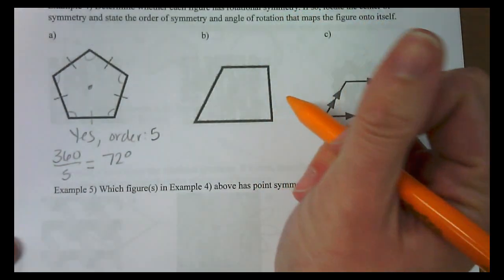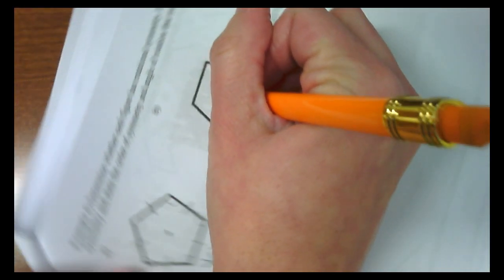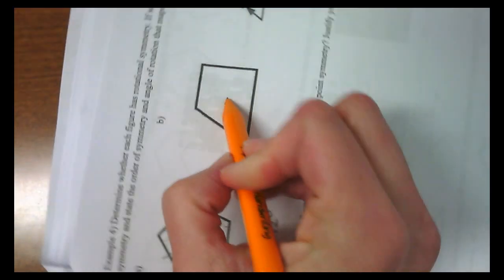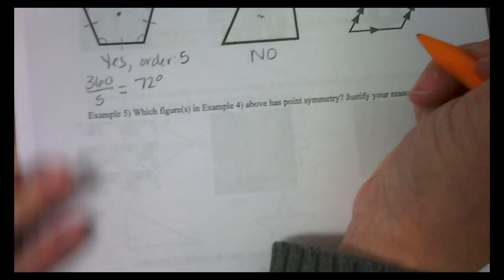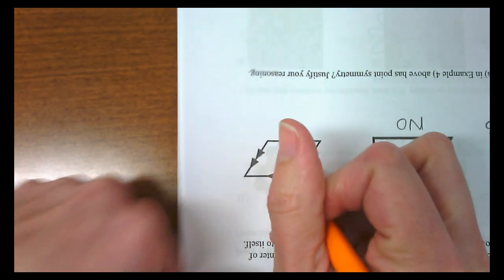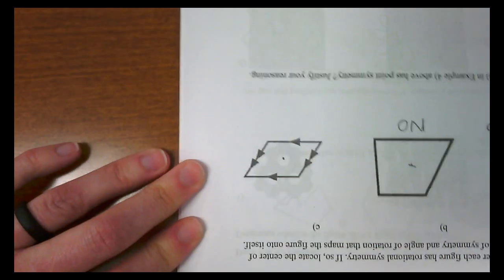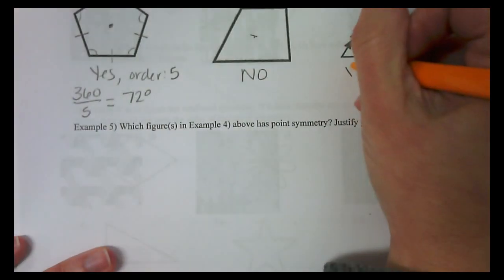For B, I cannot turn this and get the same exact shape. I can try, I can spin it around, but it's not going to look the same. So this is not going to be rotational. For C, I could turn it, it's not looking the same until I get completely upside down. Now it looks the same. So this one is yes.